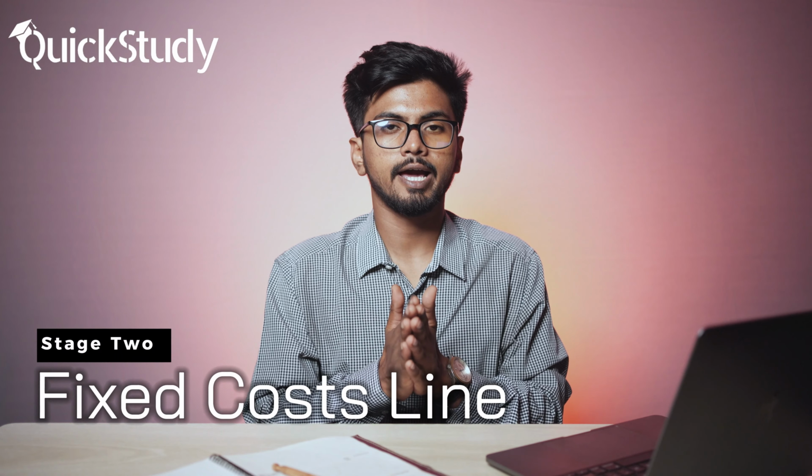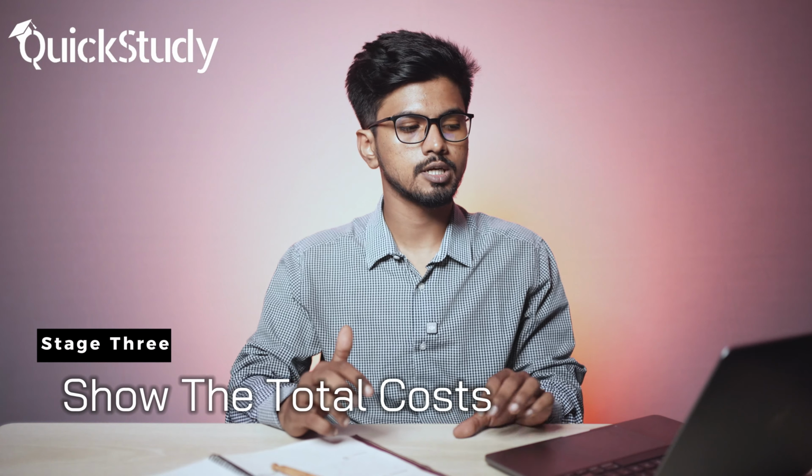So for stage 2, we are going to draw the fixed costs line, and in our graph, we'll draw the fixed costs line horizontally, because as you already know, fixed costs do not really change with the level of output produced. And for our example, we have set the monthly fixed cost at £18,000. And stage 3 involves showing the total costs.